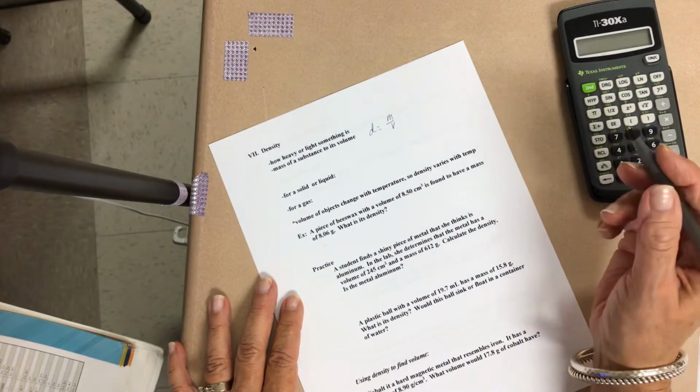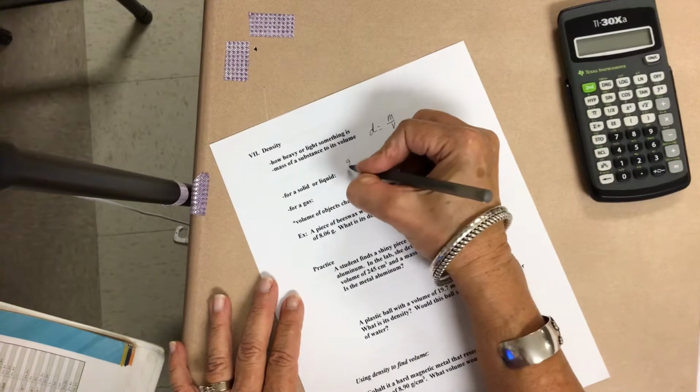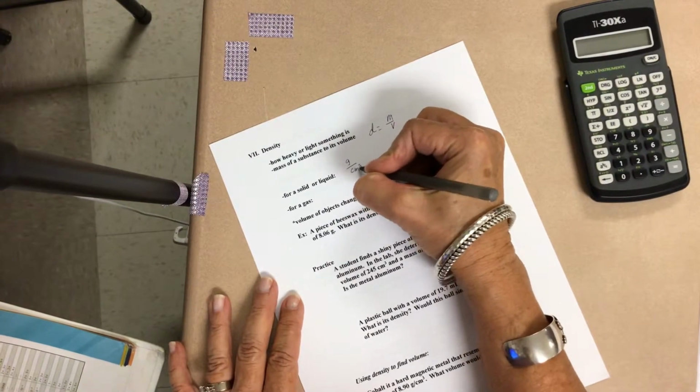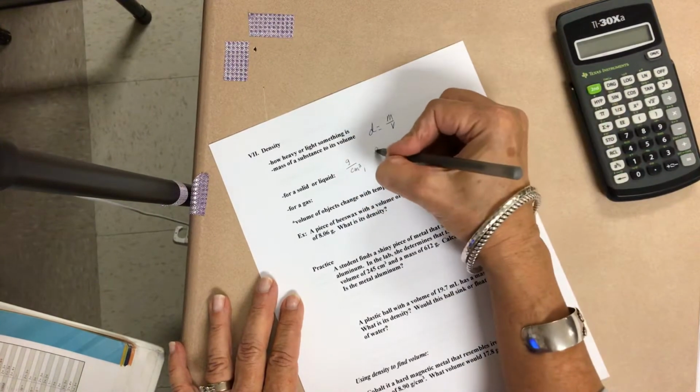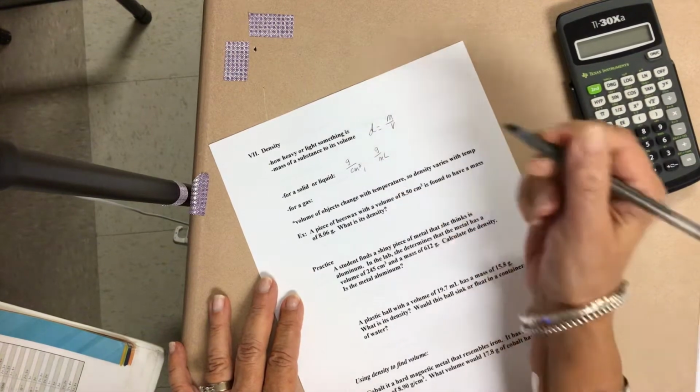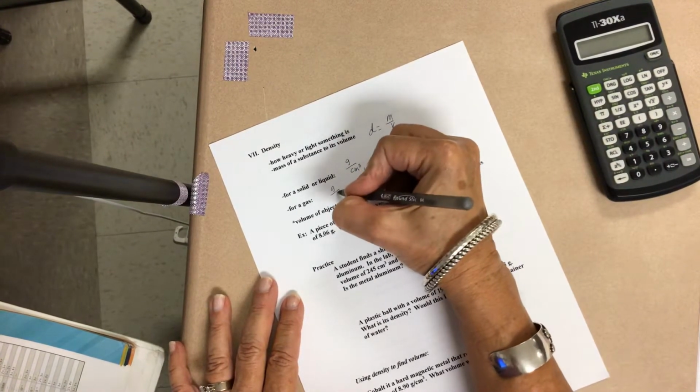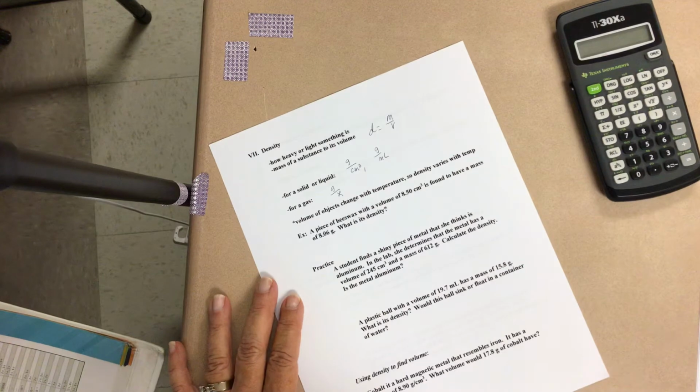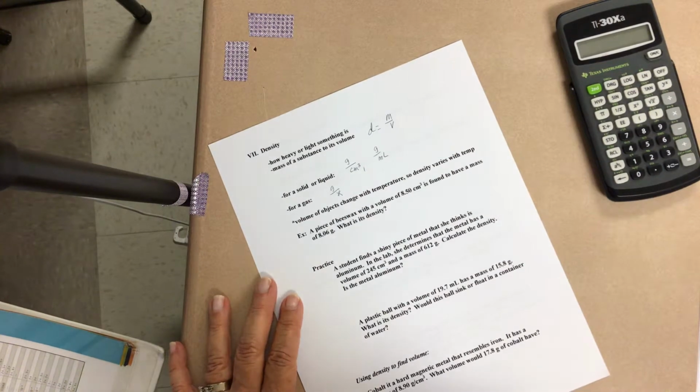If you're talking about a solid, your units will be grams over centimeters cubed. If you're talking about a liquid, it will be grams over milliliters. And for gas, it will be grams over liters. The volume of an object will change with its temperature, so density varies with temperature.